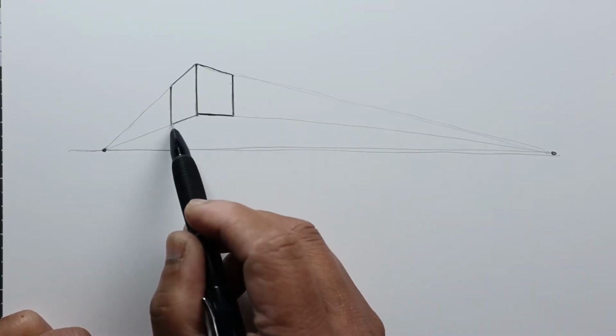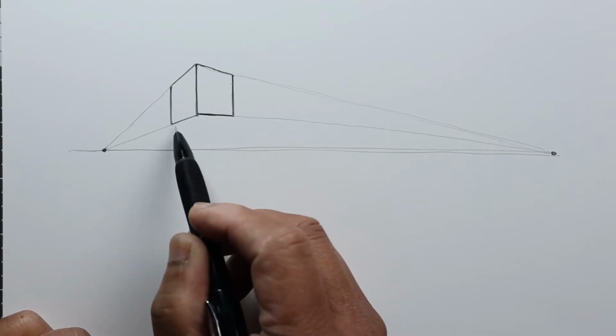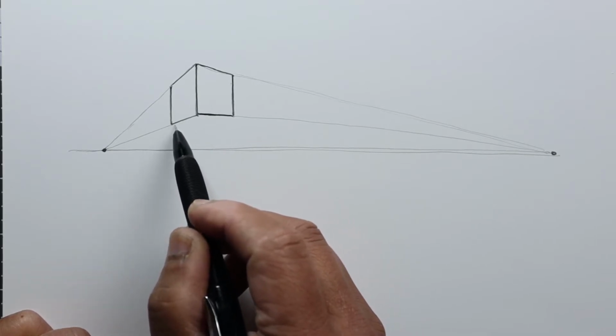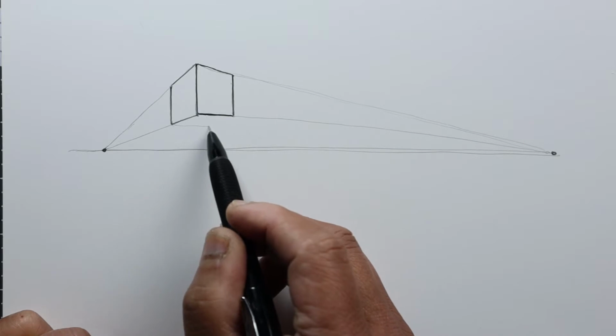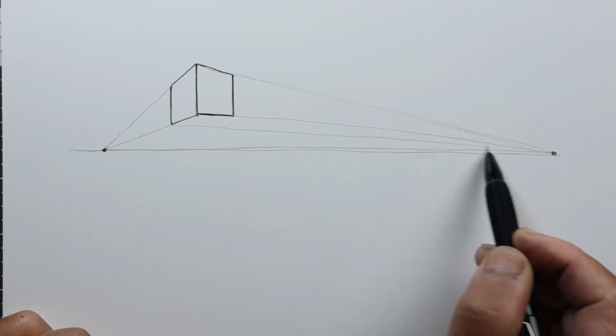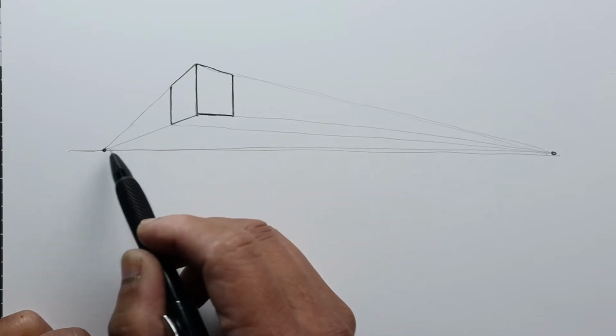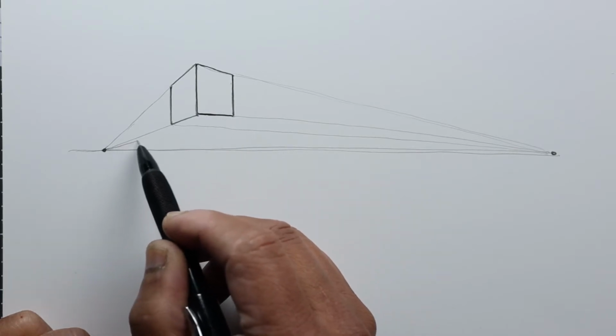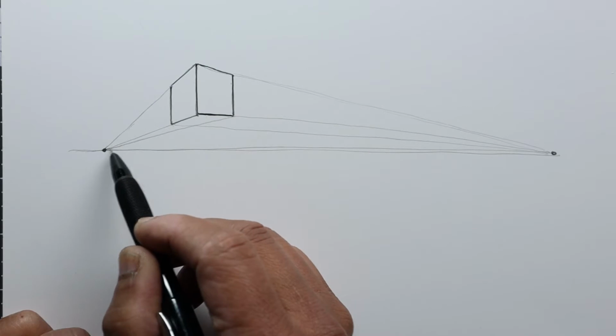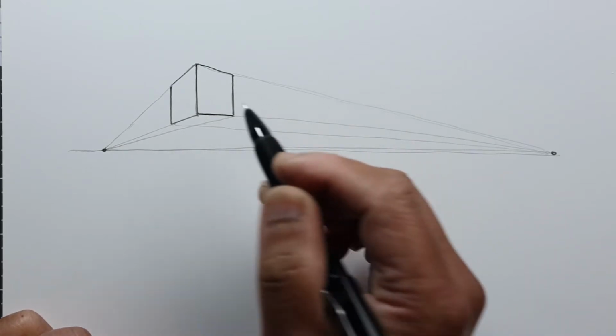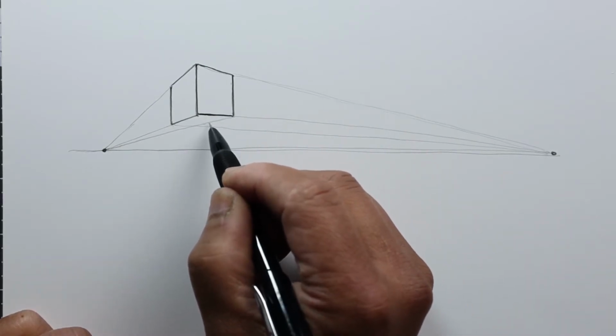Okay, so now we can define the bottom edges. So from this corner we're gonna draw our perspective line to this vanishing point, and from this corner to this vanishing point. Okay, so now what we've done is we've defined the back edges.